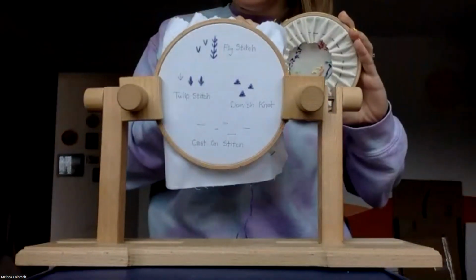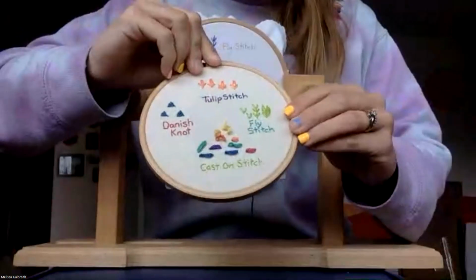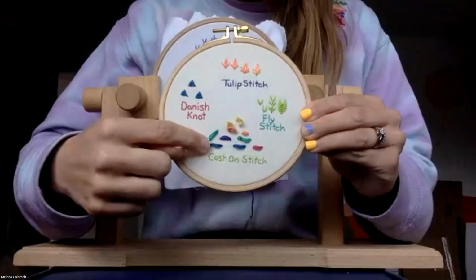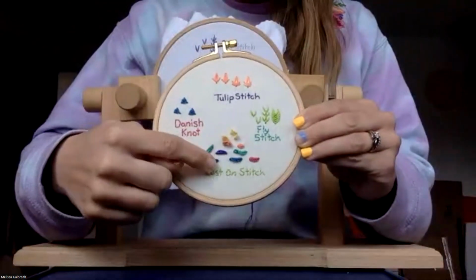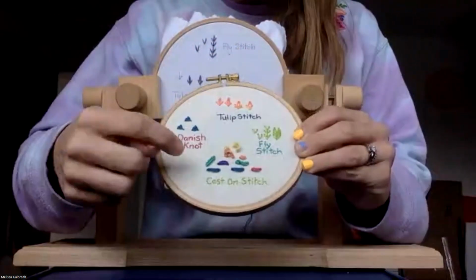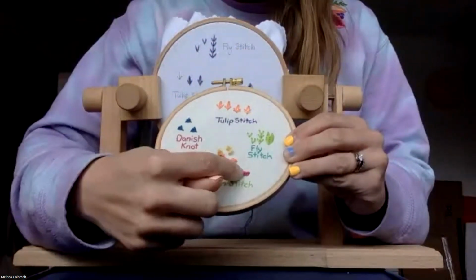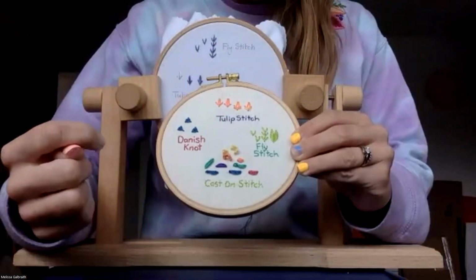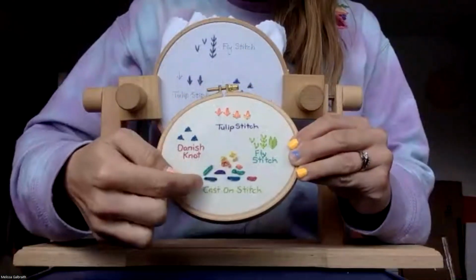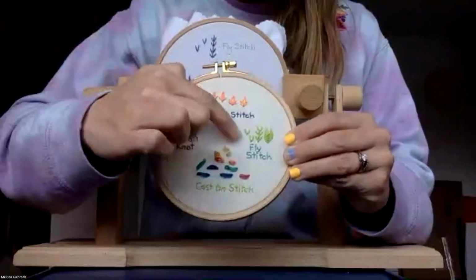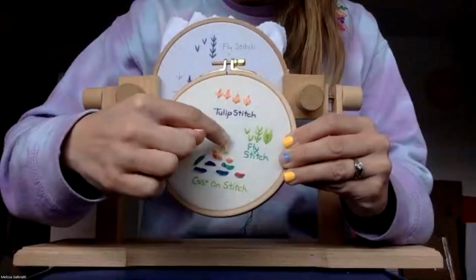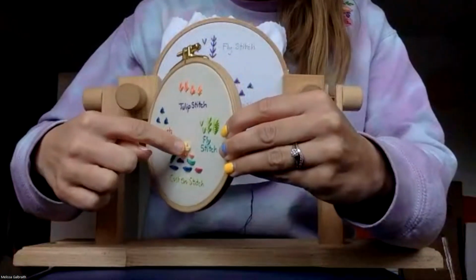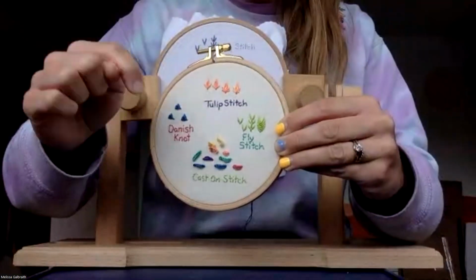All right. So our last stitch we're going to cover today is the cast on stitch. And this one is kind of similar looking to the bullion knot, in the fact that it is like a long knot that lays flush with the fabric, but it has a little bit of a twist to it. And you can also change the size and make some fun loopy stitches here too.